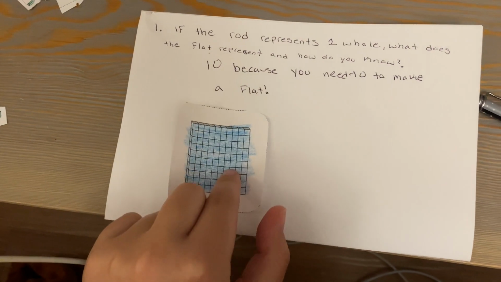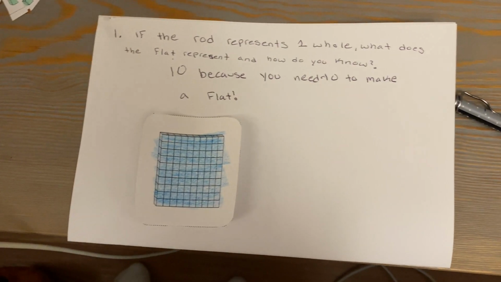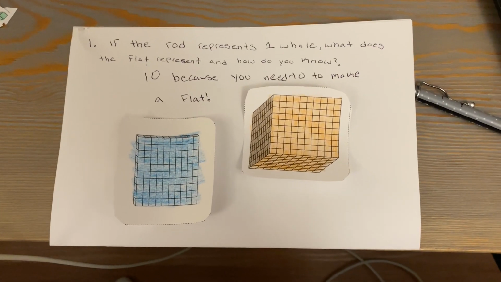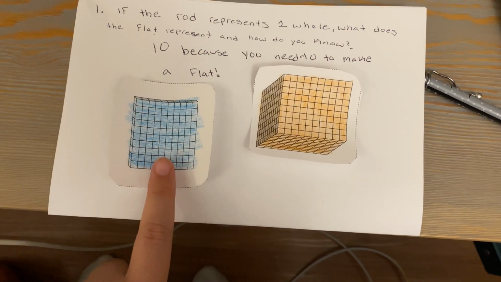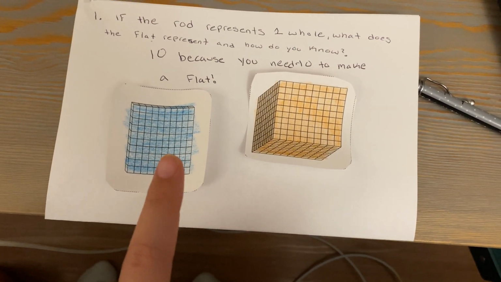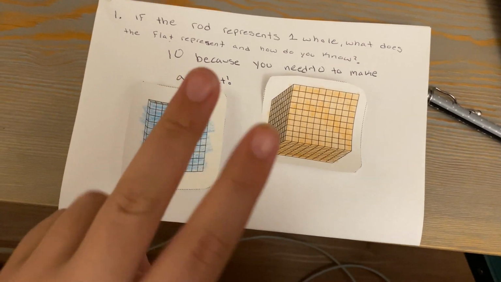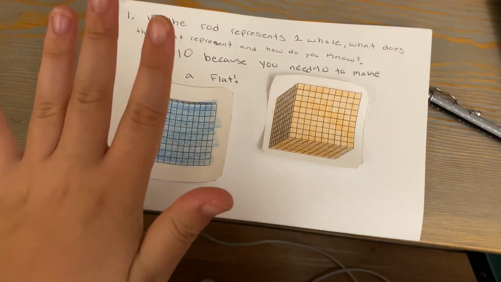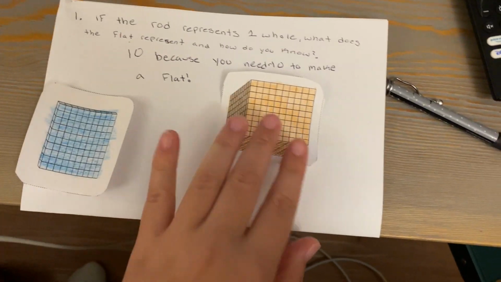Okay, so question 3 is, if a flat represents one whole, what does the large cube represent? So this one's a little bit tricky, huh? So we know that there's 10 rods in a flat, which means 100, right? 10, 20, 30, 40, 50, 60, 70, 80, 90, 100, right? So there's 100 cubes in a flat.